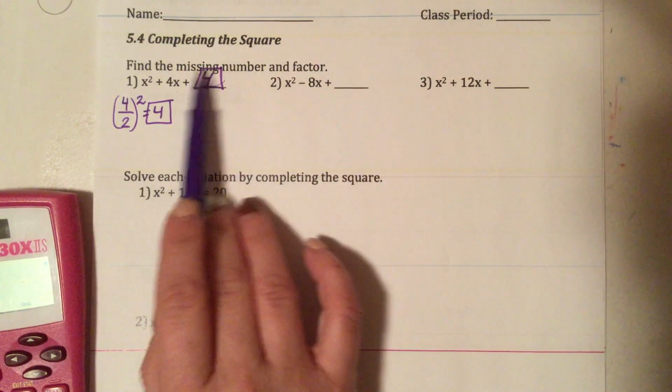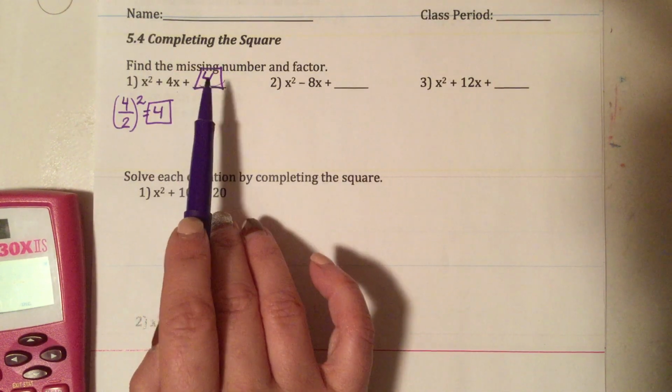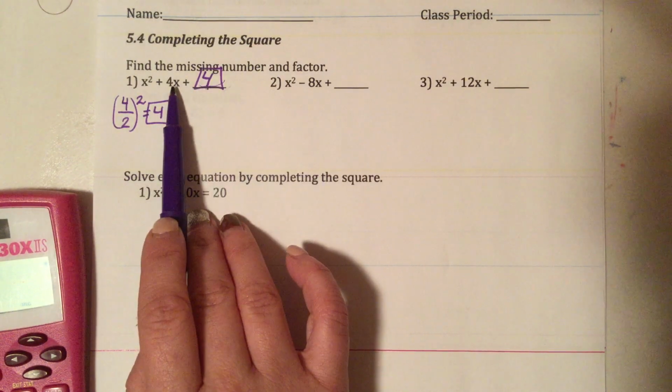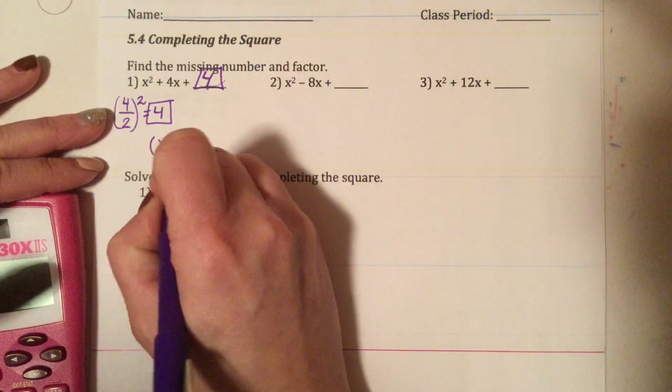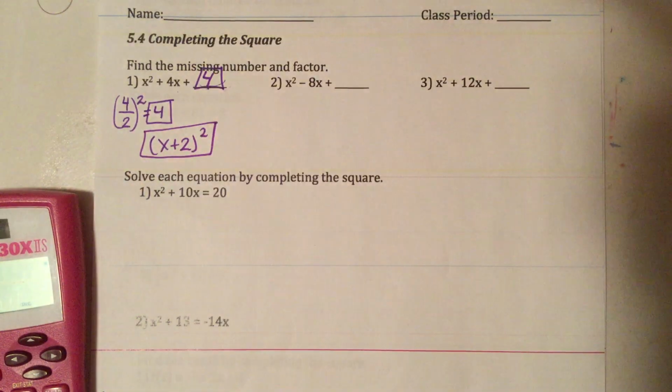Now remember, the reason why we're doing this is so that we can factor it. Find two numbers that multiply to 4, and if you take the same two numbers and add them, you get 4. Well, that happens to be 2 and 2. So we would write that in factored form as x plus 2 quantity squared.